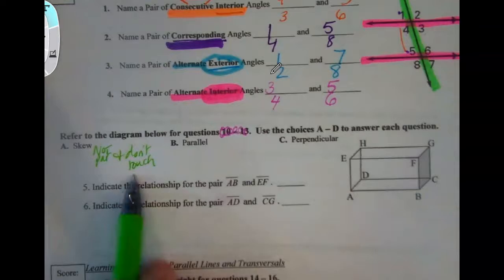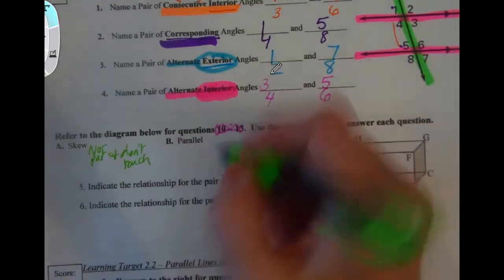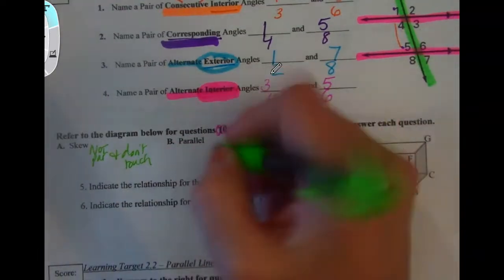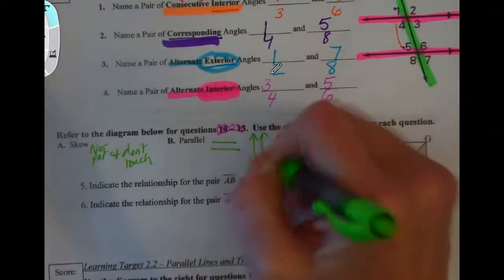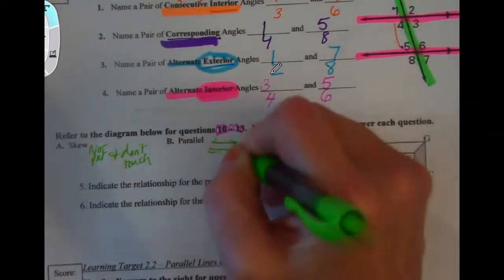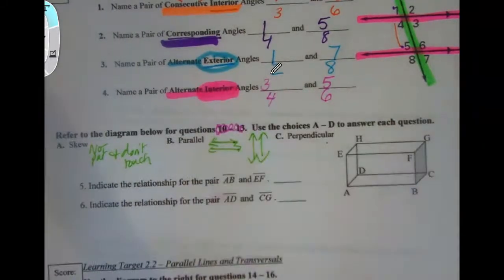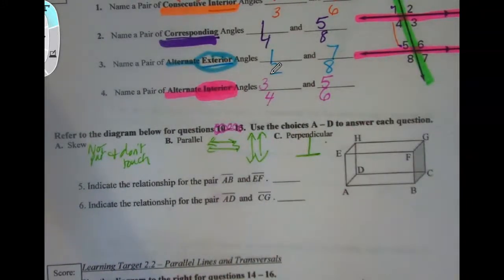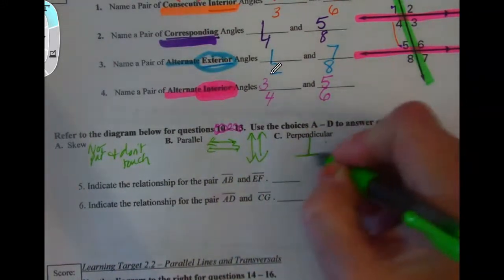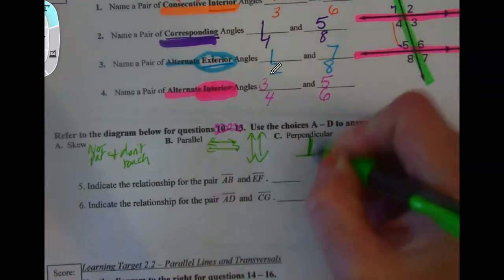Because touching would be then the perpendicular. Parallel are they don't touch, but they're exactly the same distance apart the whole way. They will never end up touching. They're just straight lines that go the same way. Perpendicular, as you recall, they have to touch. So two perpendicular angles form that L right here. So I'll make that part a little bit thicker.